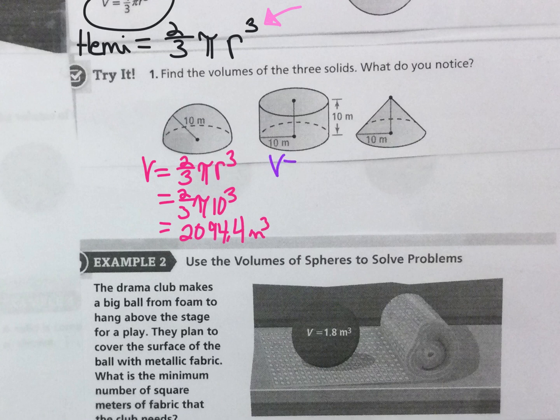Volume for the cylinder is the area of the base, which is a circle, times height. So pi 10 squared times 10 gives me 3,141.6 meters cubed.